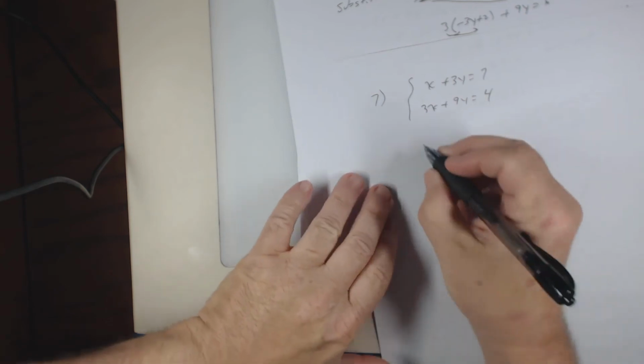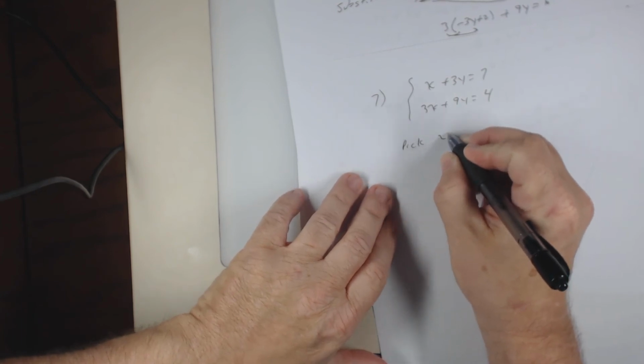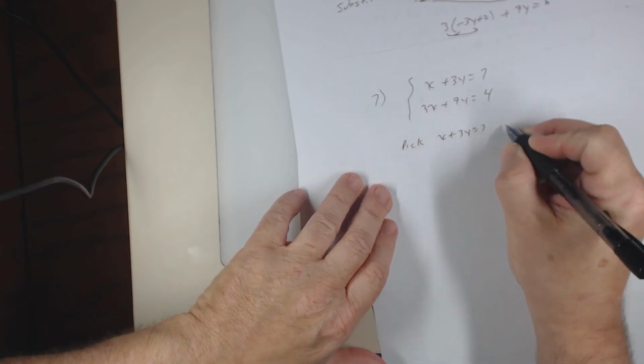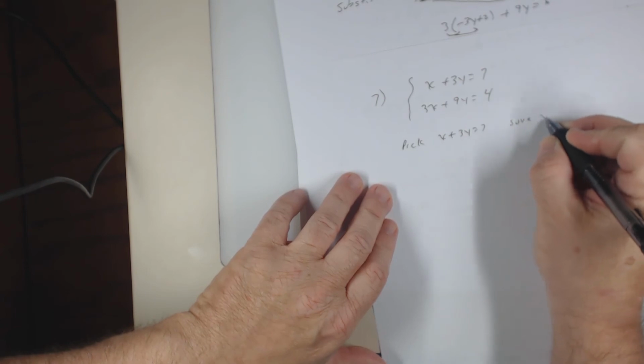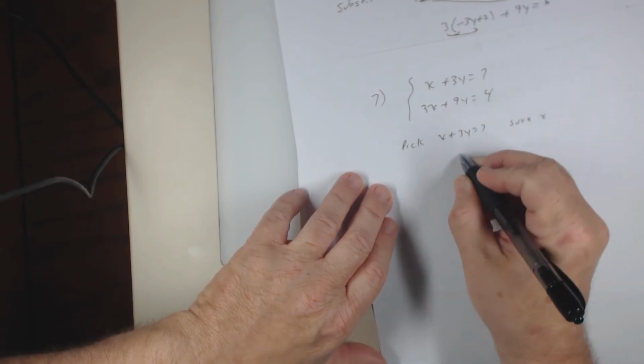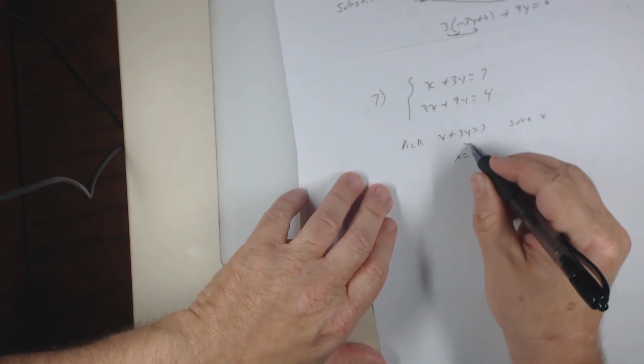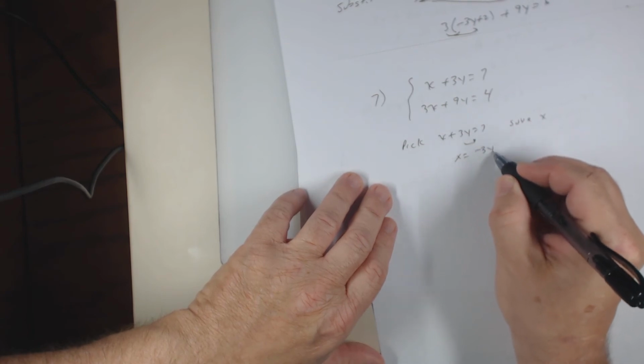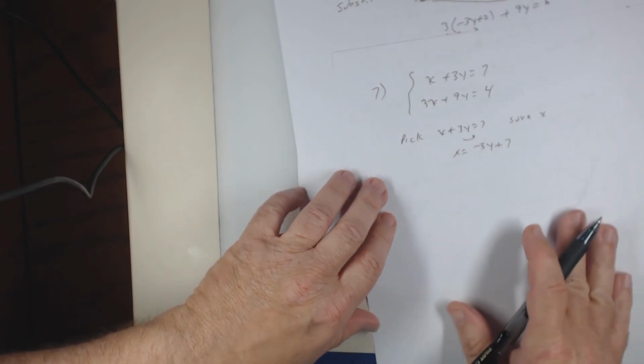No, the one we did earlier a while ago, one was 7, the other was 6, I think. Right? Or 2 and 6. Okay, so let's do substitution again. What are you going to choose? The first one. Okay, so we're going to pick x plus 3y equals 7 and solve for x. So I get x equal negative 3y plus 7, right?